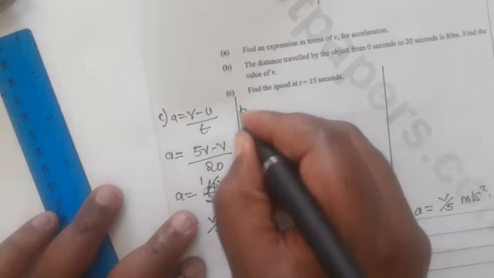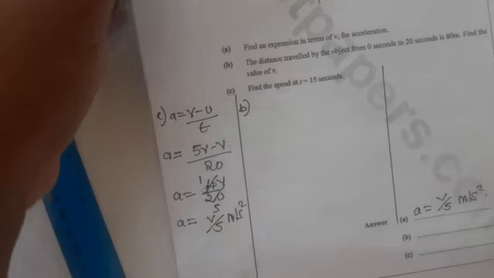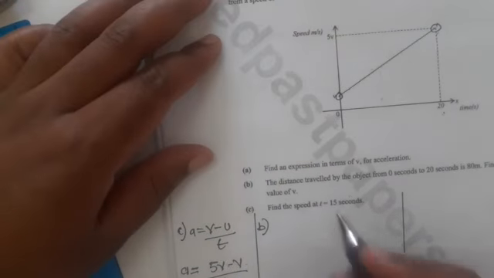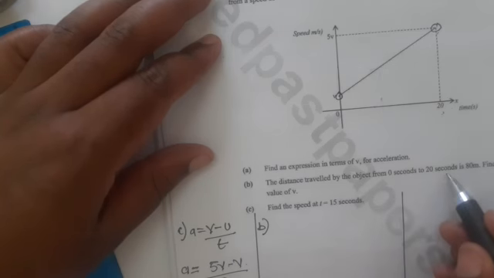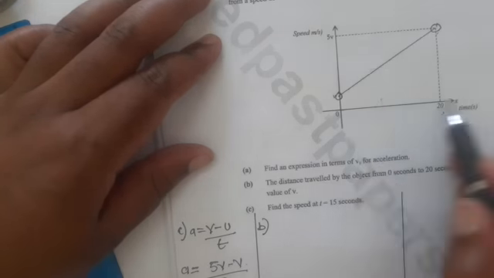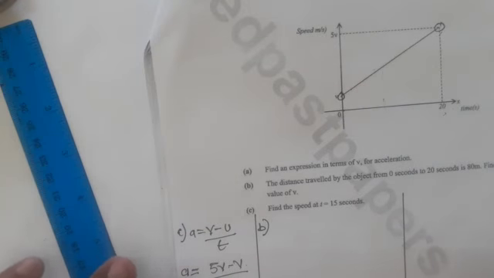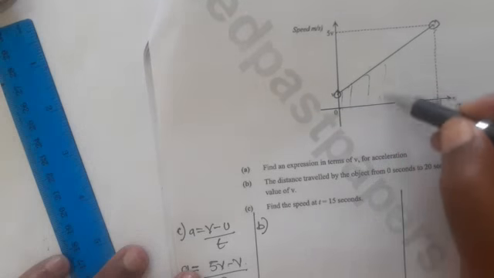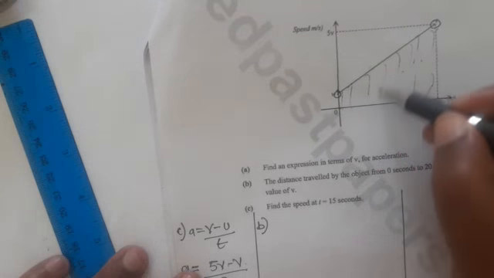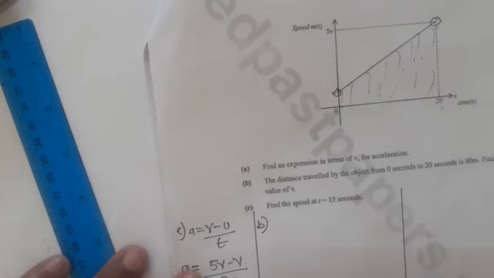We go to B. What is B now? We are saying the distance traveled by the object from 0 seconds to 20 seconds is 80 meters. So from here to there. Find the value of V. So you must look at this graph here. What kind of a shape is this? We are saying, okay, that is a trapezium.